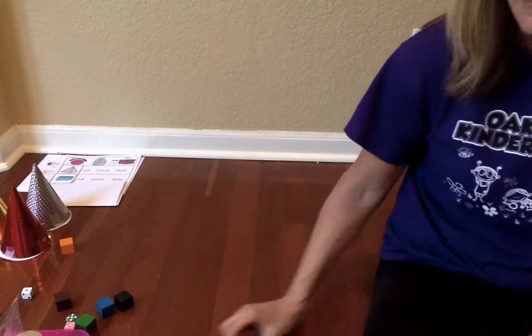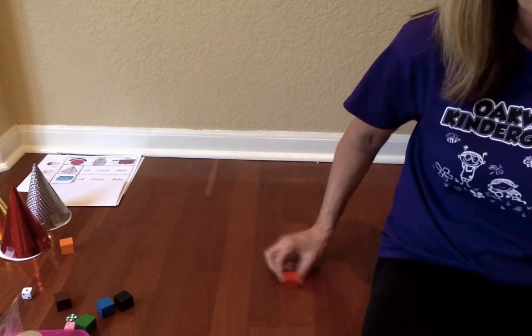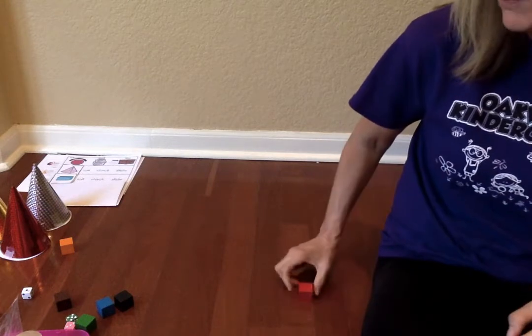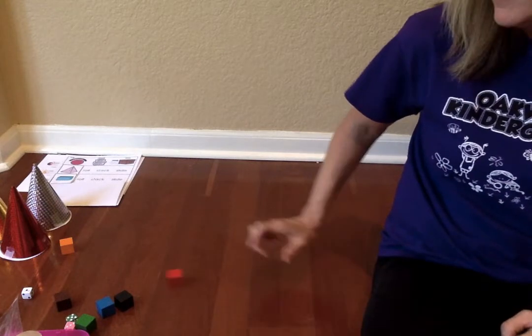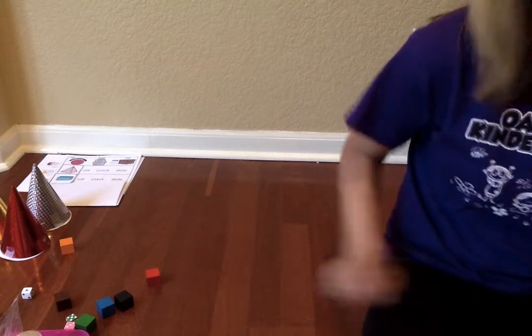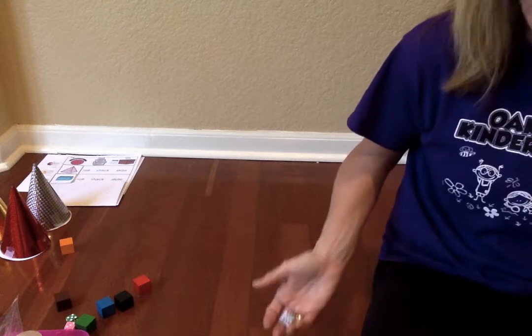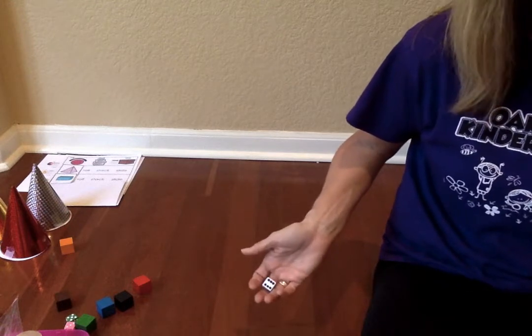Can they slide? Oh, there goes my tower. Can they slide? Remember, if it can slide, it goes in one general straight direction. It stays on one surface, right? One flat face. Yes, it can definitely slide. How about roll? Now this is tricky because when we think of a dice, we say roll the dice, right? But it's really more like a tumble the dice.